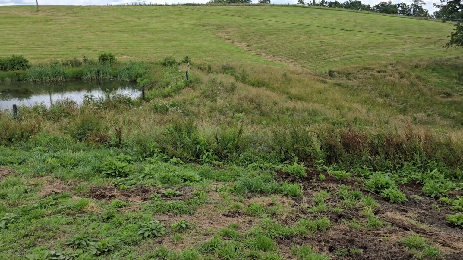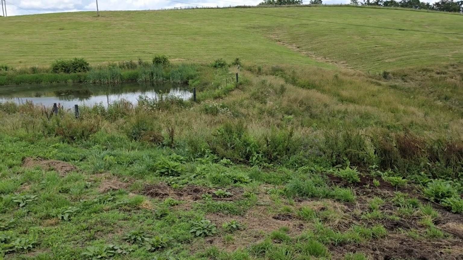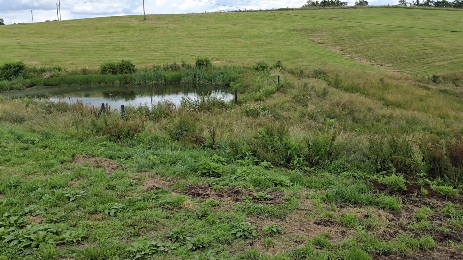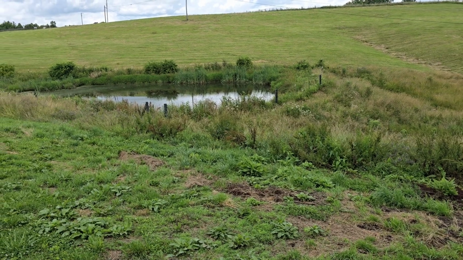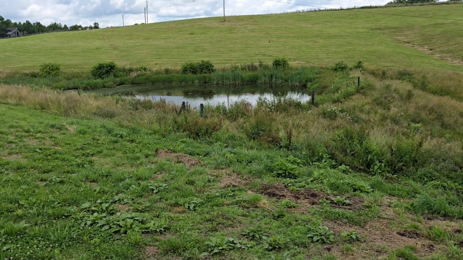Here is a typical farm pond that was built in the 1970s with technical and financial assistance from the Natural Resources Conservation Service. The pond is in a valley with a large watershed. A high dam was built with steep slopes. A fence was erected to keep livestock out of the water.